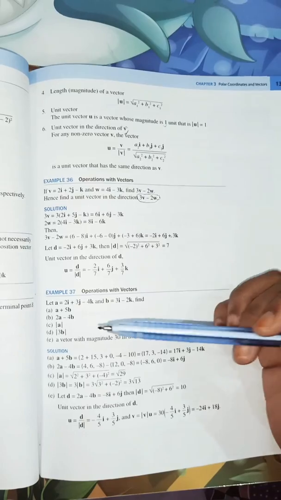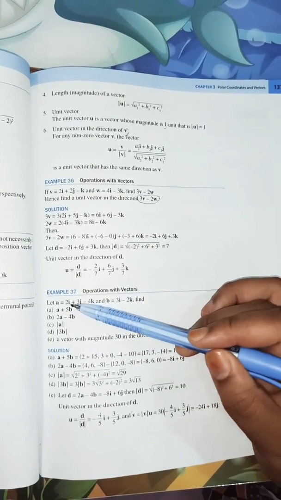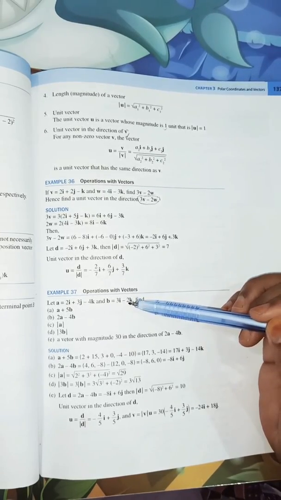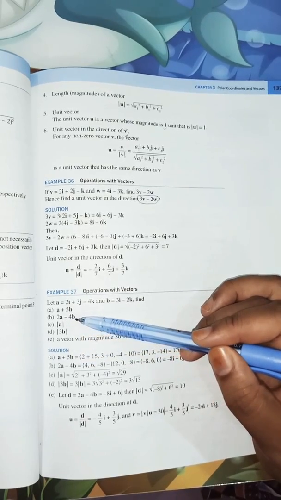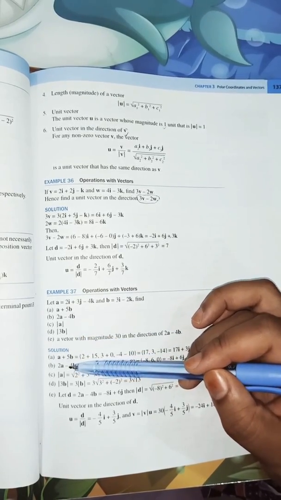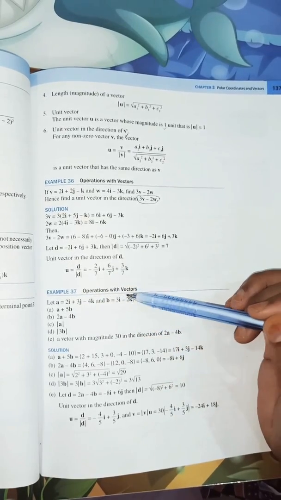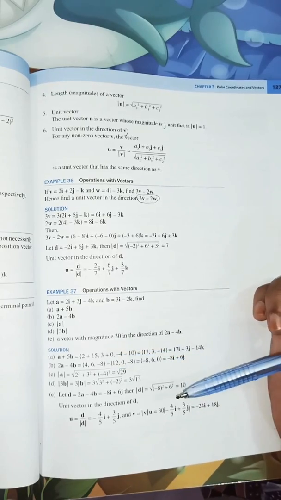Next one, operation of vectors. A plus 5B. So multiply 5 here, multiply 5 here, and then you just add them: A plus 5B. For 2A minus 4B, multiply 2 here, multiply 4 here. So take 2A, and then minus 4B.